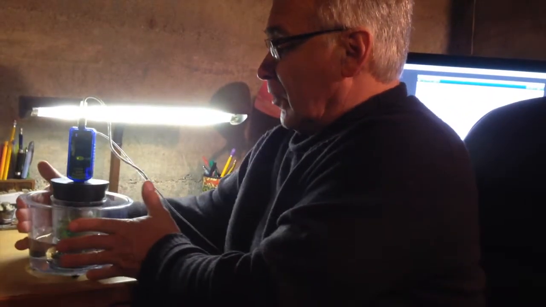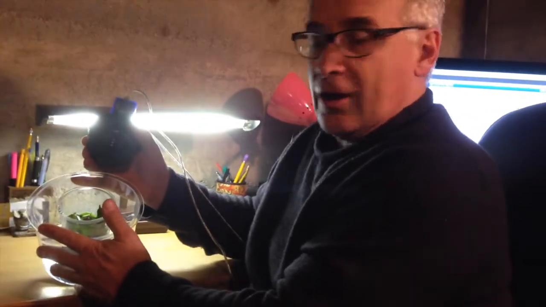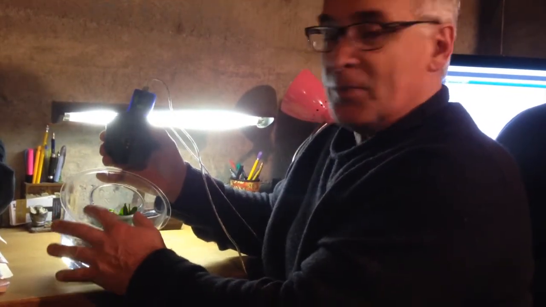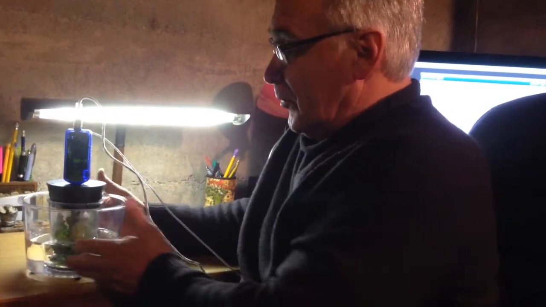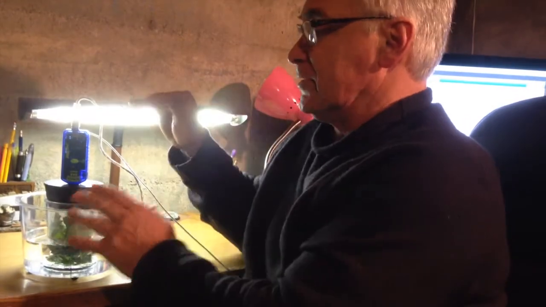So what I'm going to first of all do is stuff this little inner cup with our good friend, the spinach plant. Put a little bit of water in there. Then I sealed it off. Then I put some water around here so that we can make sure the temperature pretty much stays the same.